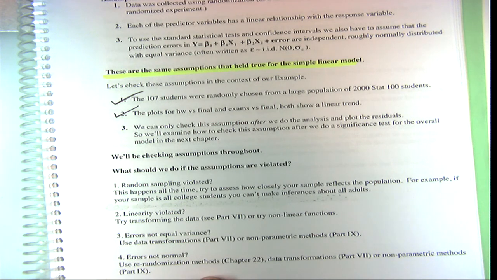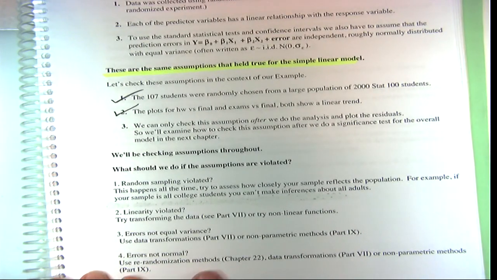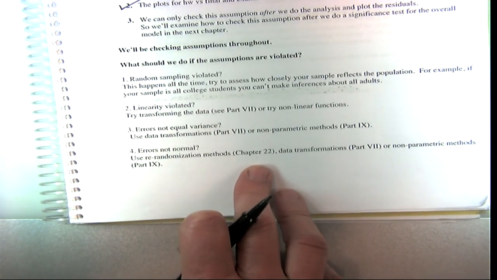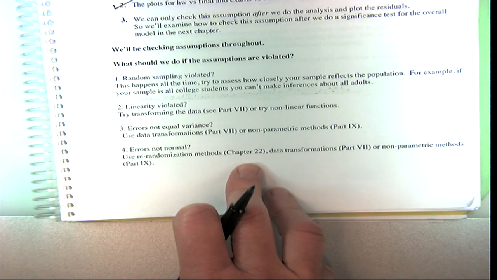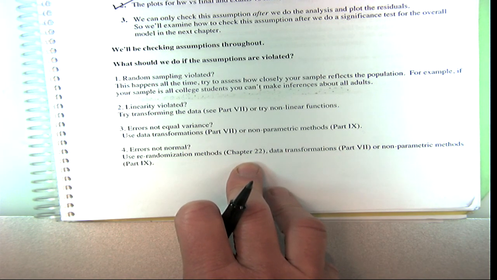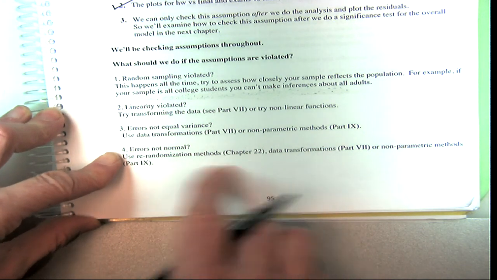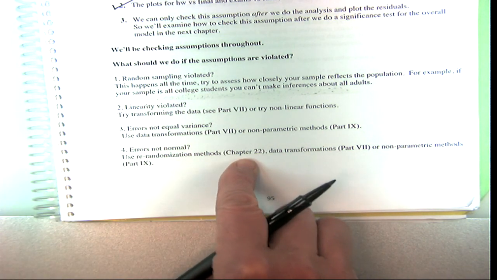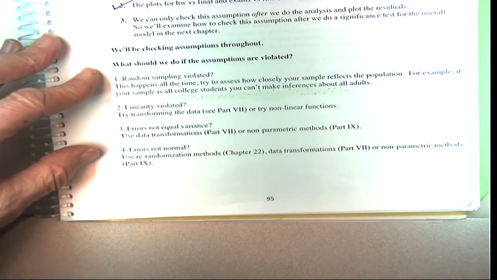And what if our errors aren't normal? Well, this comes up in doing the hypothesis test. We can use something called re-randomization methods, which is coming up really soon. I think you're going to like it. It's another way to picture the randomness. Instead of imagining that they were chosen from a larger population, we're going to imagine that the scores were randomly, well, it will be much easier when we get to chapter 22. I'll explain it then. But it's a completely different way of thinking than doing these parametric tests, like a chi-squared or an F test.